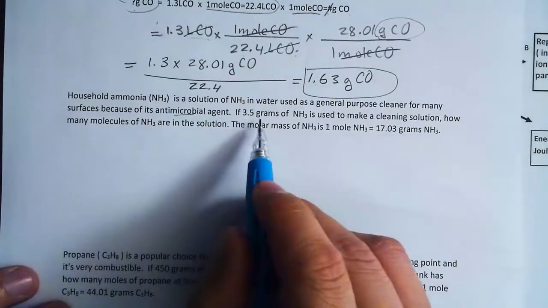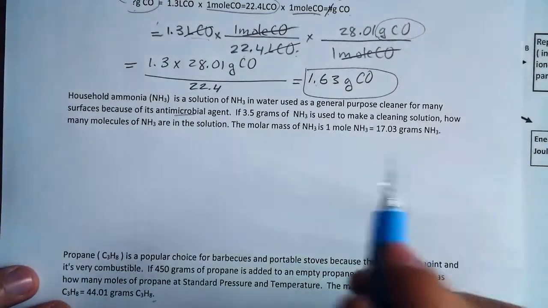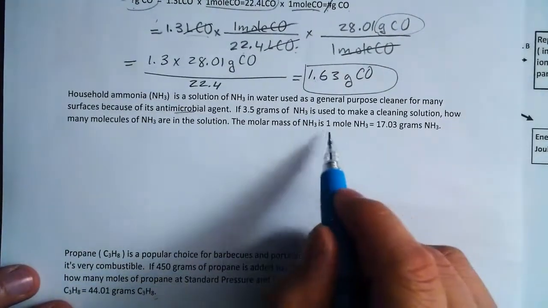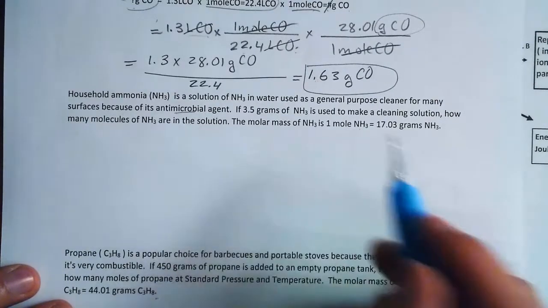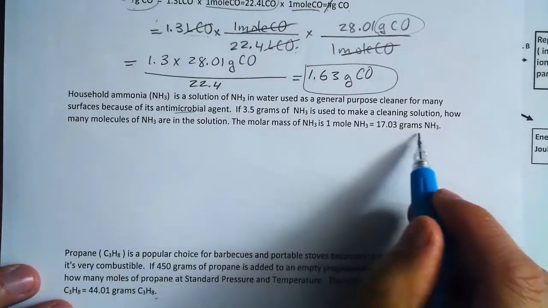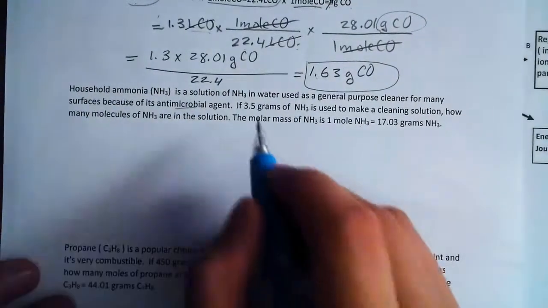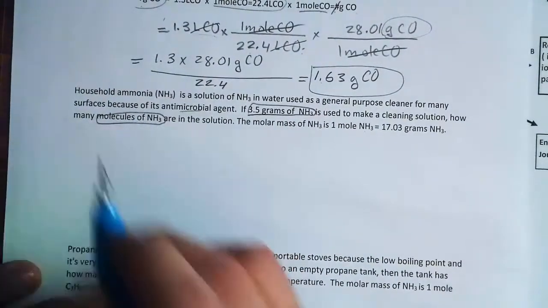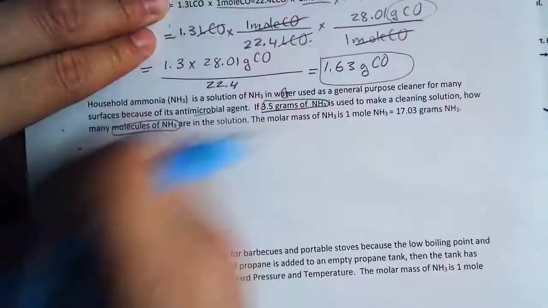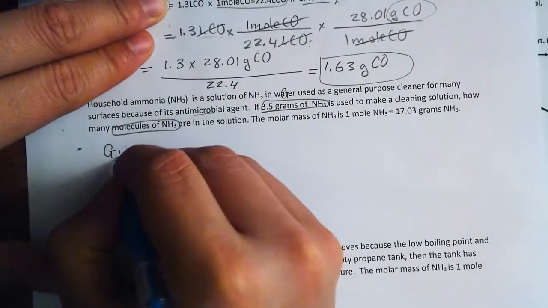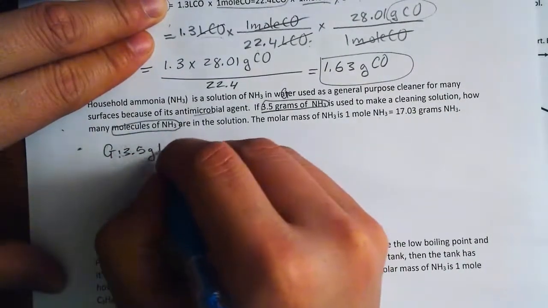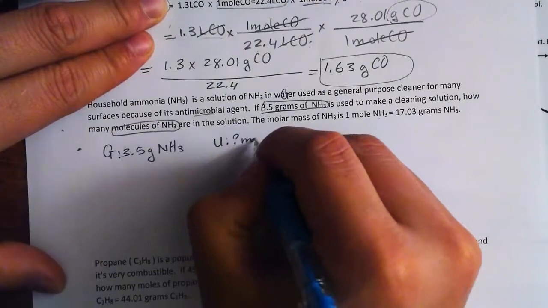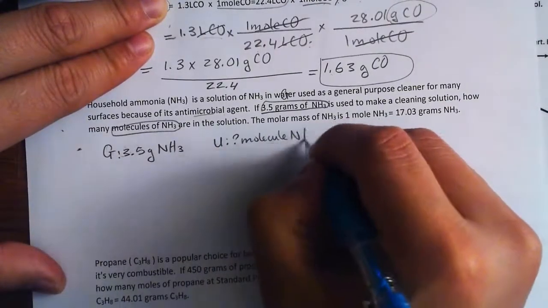Now, if 3.5 grams of ammonia is used to make a cleaning solution, how many molecules of ammonia are in the solution? The molar mass of ammonia is 1 mole of ammonia equal to 17.03 grams of ammonia. We can tell that this is our given in grams, and we are looking for molecules of ammonia. So our given is 3.5 grams of ammonia, NH3, and the unknown is molecules of ammonia.